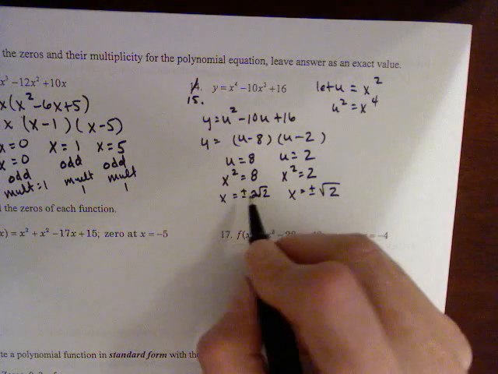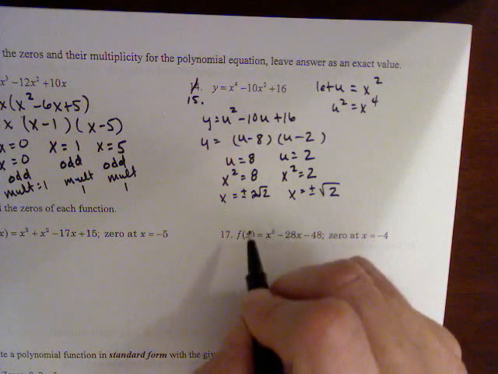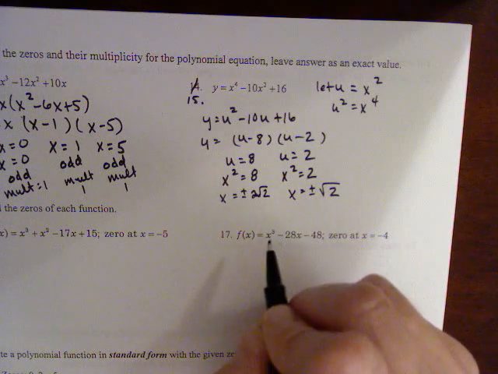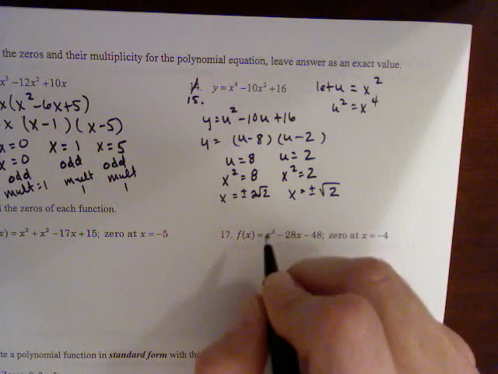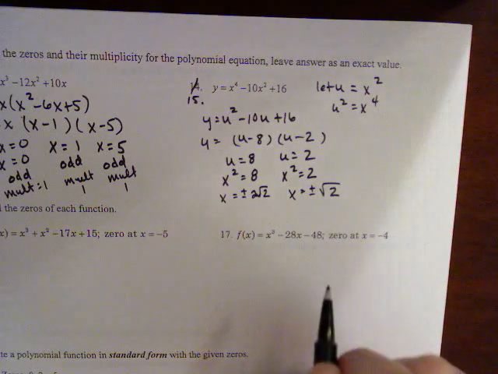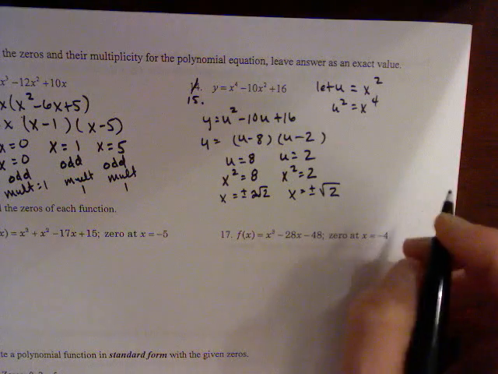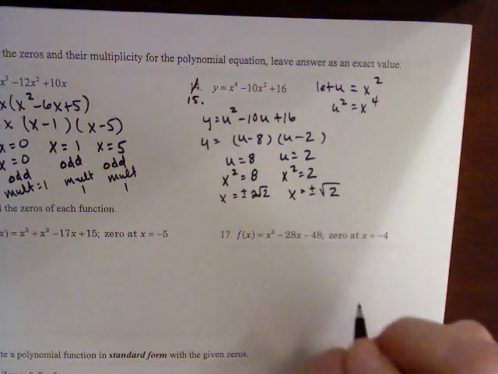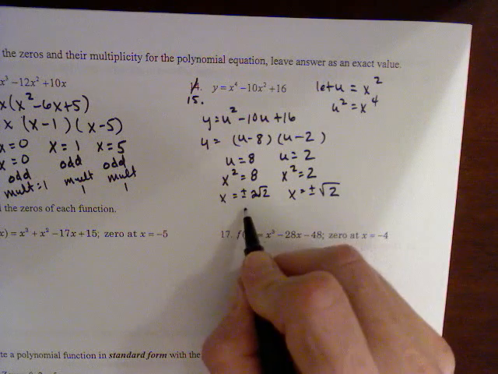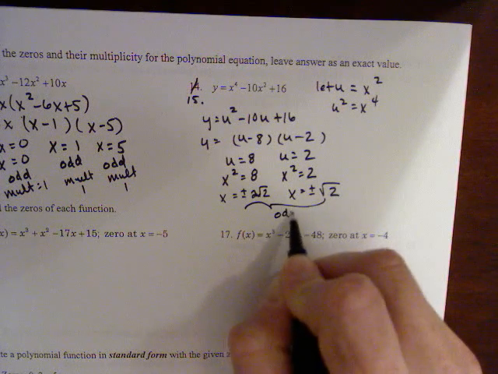Each one of these occurs one time. Positive 2 radical 2 and negative 2 radical 2 are two different solutions. They only occur once each. Positive radical 2 and negative radical 2 again are one time each. Since each one of these factors has a multiplicity of 1, they all have an odd multiplicity.